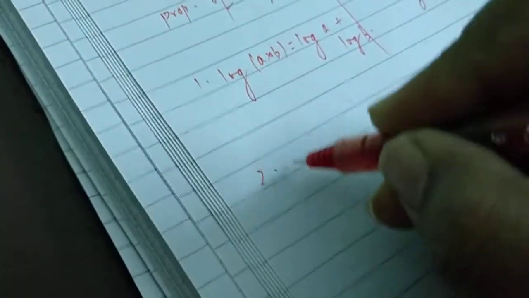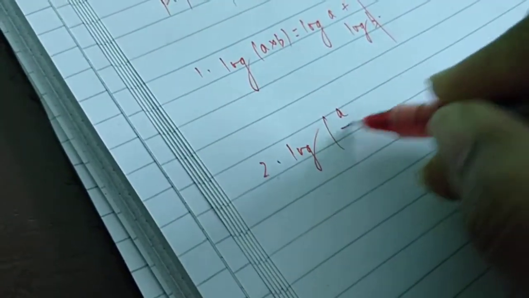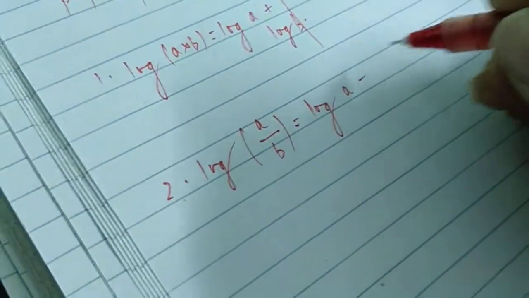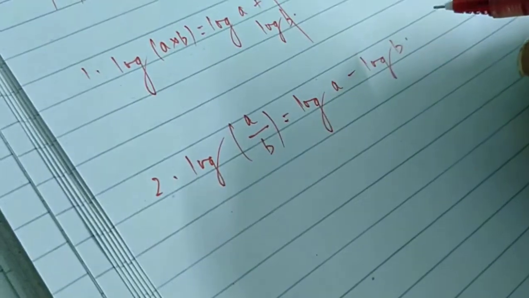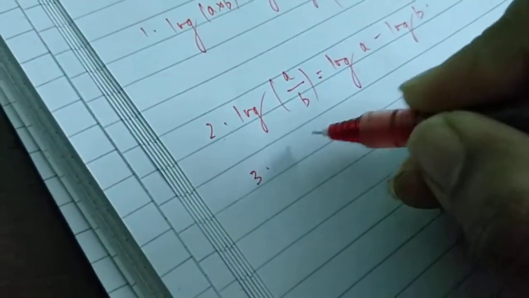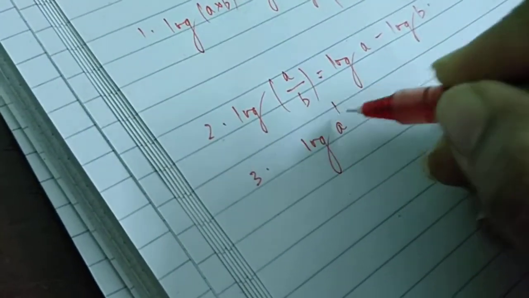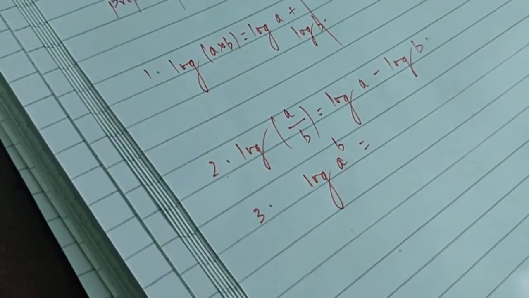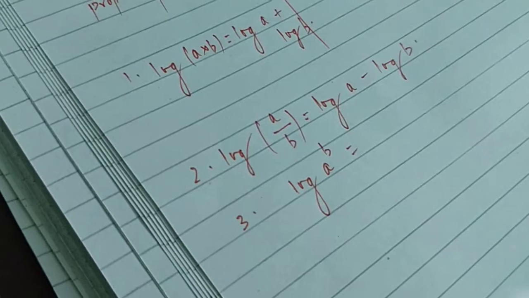Number 2, log of a by b is equal to log of a minus log of b. Third, log of a power b. This is the third property, and this is what we are going to use in logarithmic differentiation.